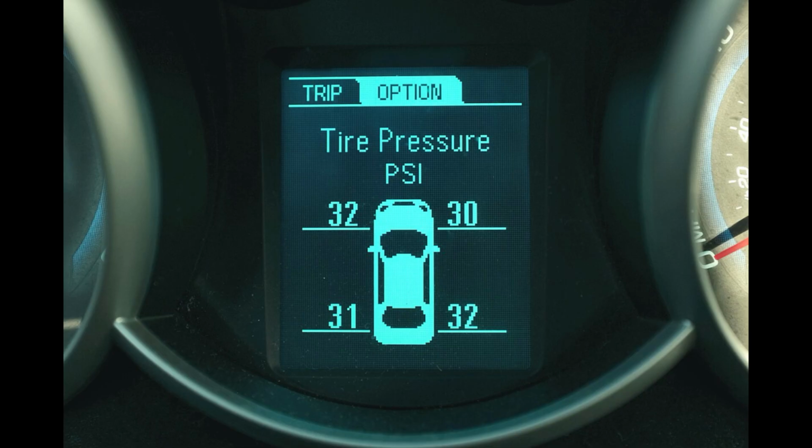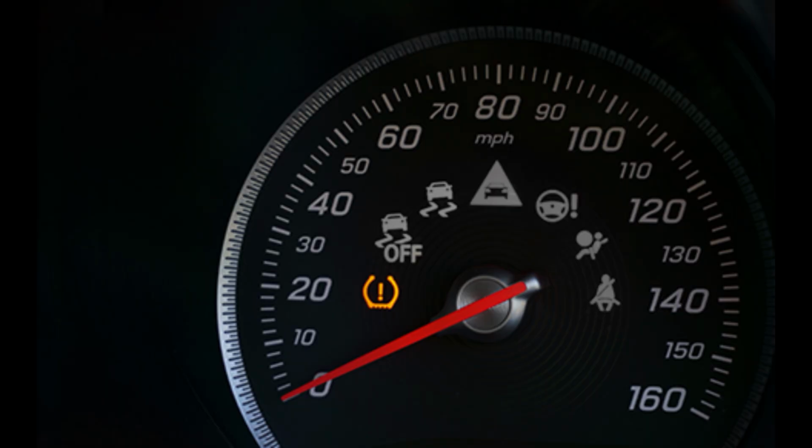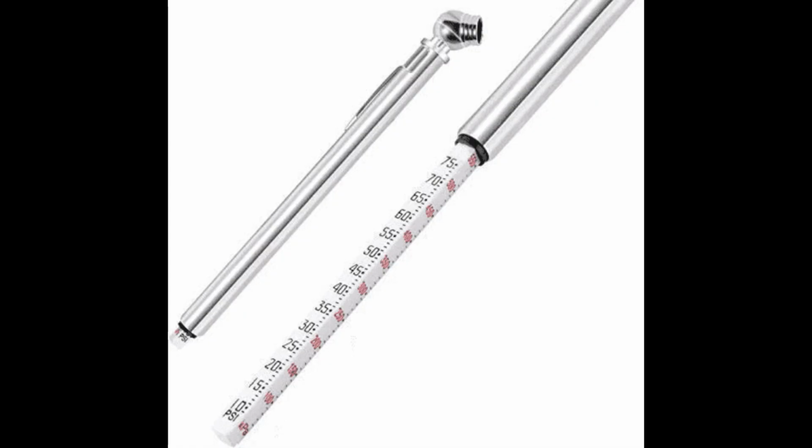So how do you know what your tire's PSI is at and what they should be set to? Well, to start off with, most newer vehicles will come with pre-built PSI gauges. They'll usually indicate what they're at on the dashboard or give you a different indication if they're too low. Or you could always just go to your automotive store and buy a PSI gauge. They're usually not that expensive.